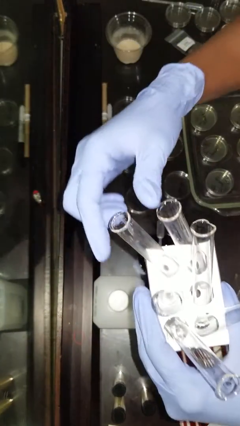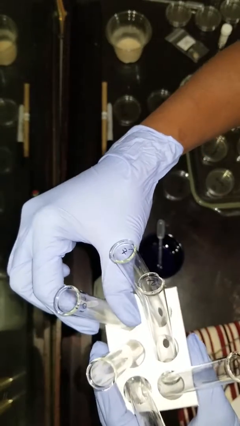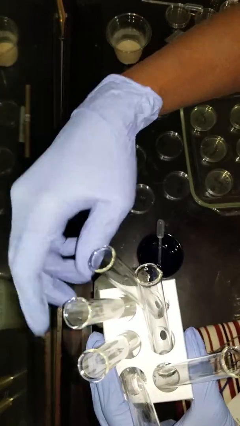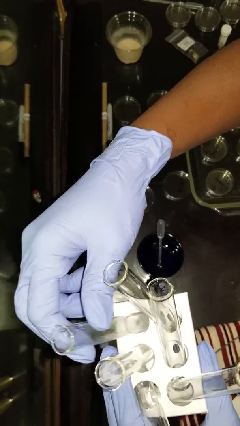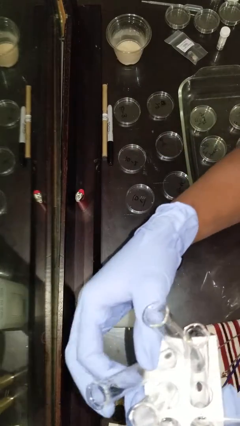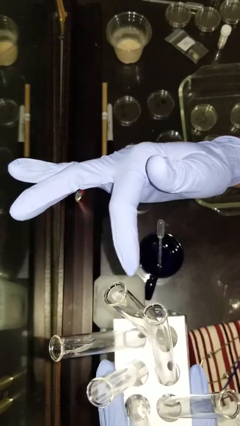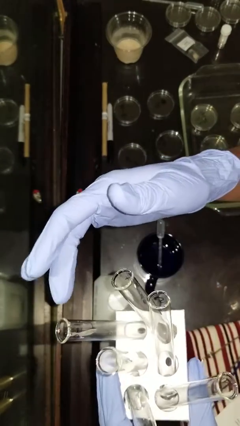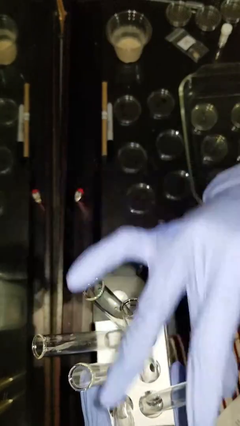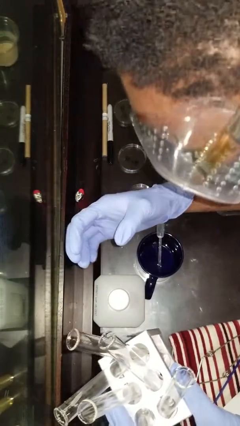Then in each test tube, this is test tube 1, I put in distilled water as instructed, 2.25 milliliters. I labeled each test tube 1, 2, 3, 4, 5, 6, that's 10^-1, 10^-2, 10^-3, 10^-4, 10^-5, 10^-6. And so each test tube got 2.25 milliliters.